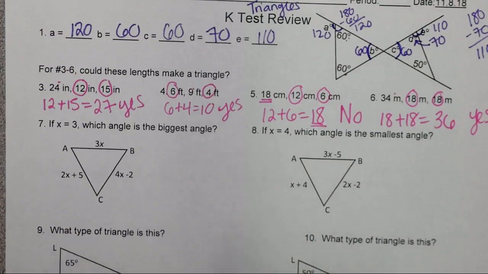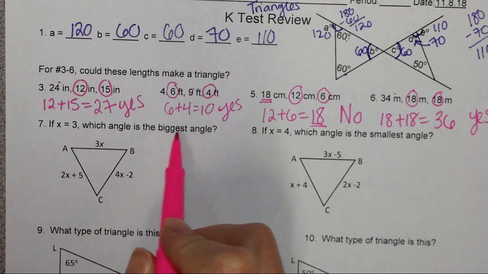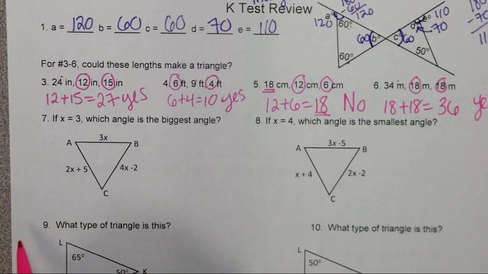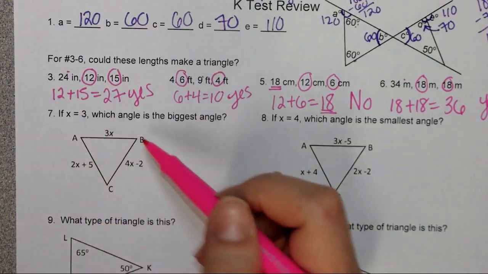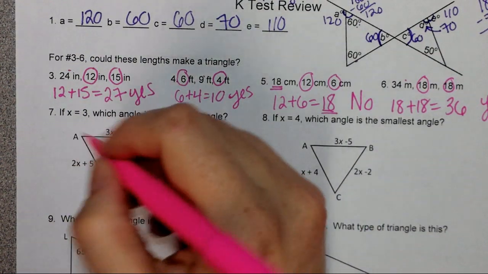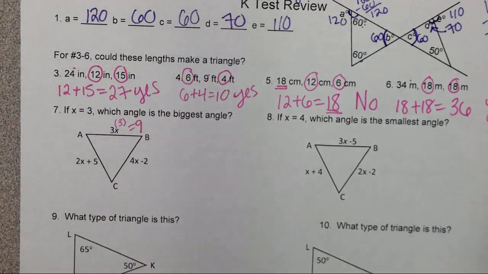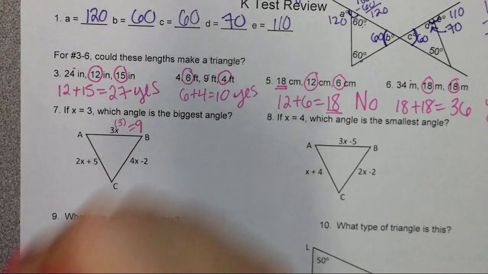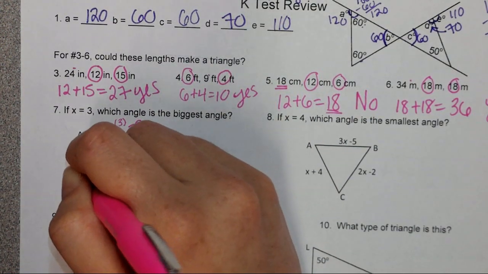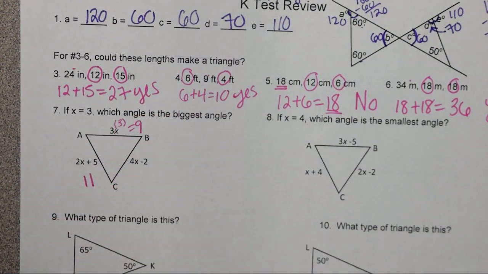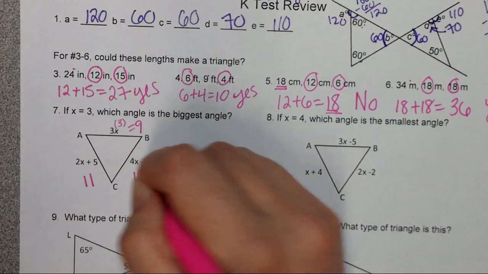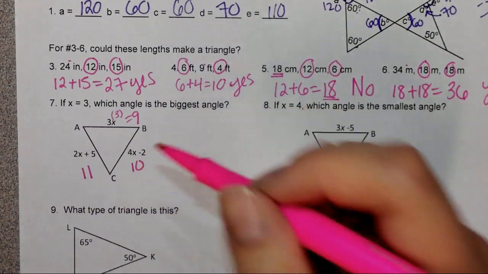Okay. Number 7, if x is equal to 3, which angle is the biggest angle? So we need to start off by plugging in 3 for x, where we see it here. So 3 times 3 would mean that this side is 9. 2 times 3 plus 5 would give us that this side is 11, right? Double check that. Yeah. And then 4 times 3 minus 2 would give us that this side is 10.